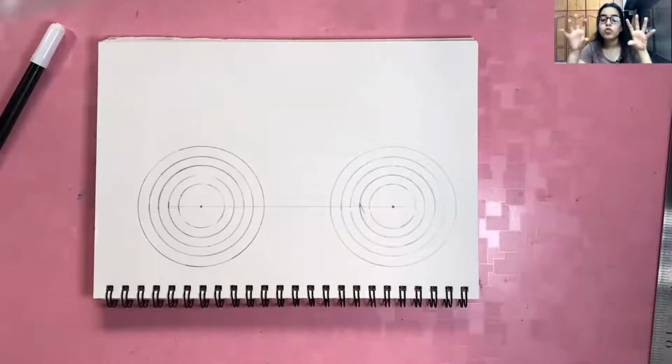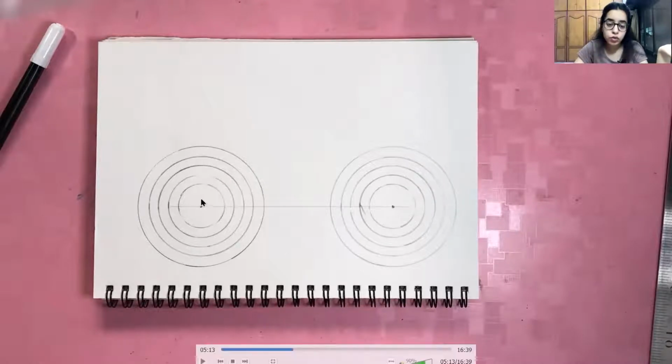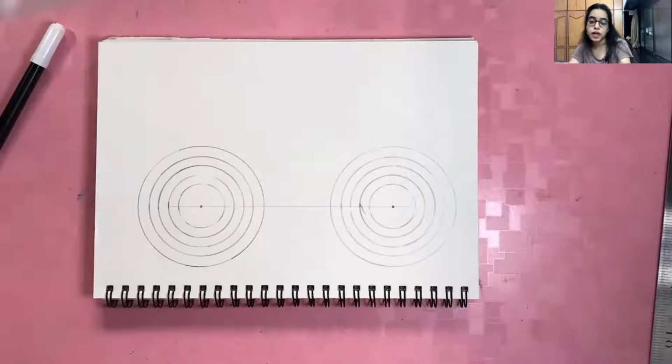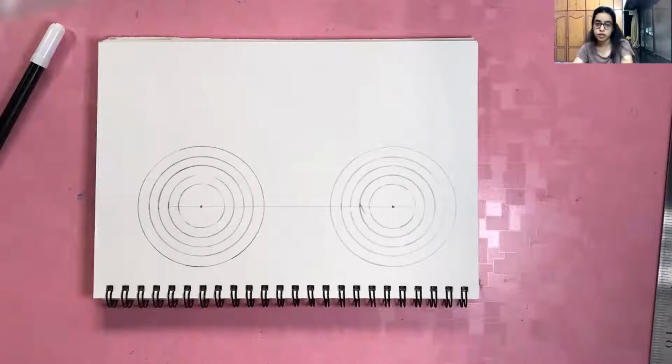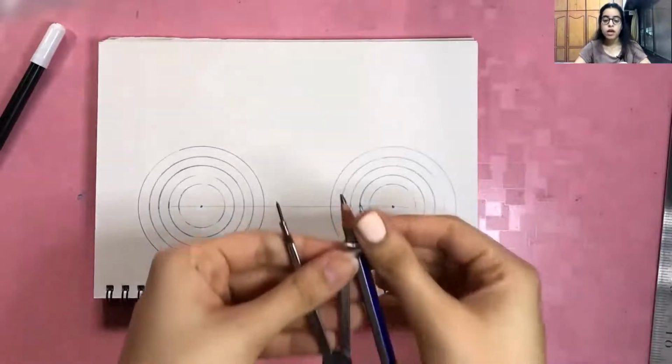We have two sets of concentric circles ready over here. One is slightly on the left side, one is slightly on the right side. We have in total 1, 2, 3, 4, 5. These are a set of 5 circles, and a similar thing is on the other side. We have 1, 2, 3, 4, and 5 concentric circles over here. So this should be done by now.